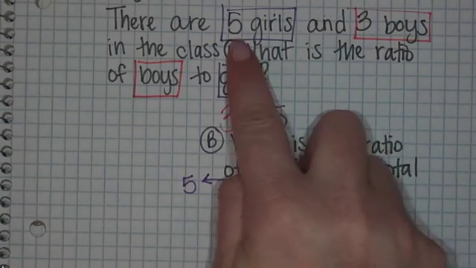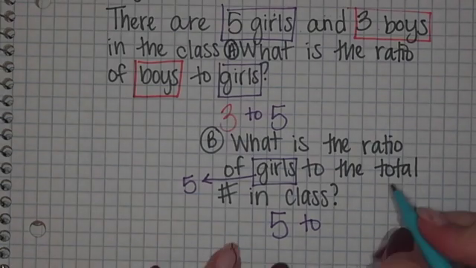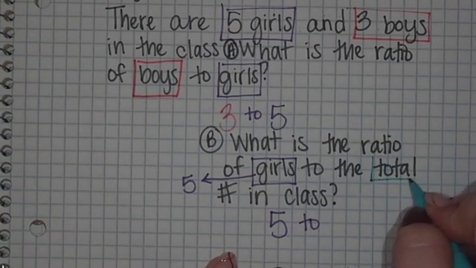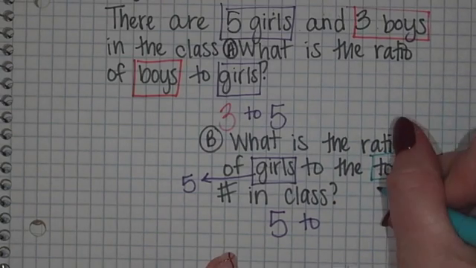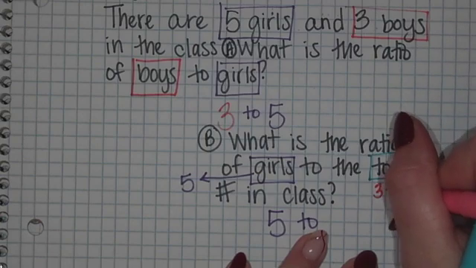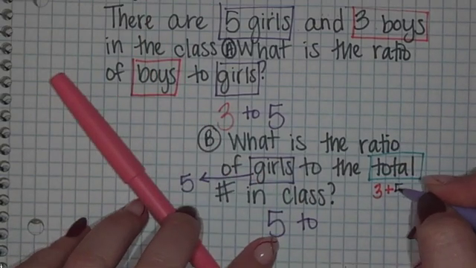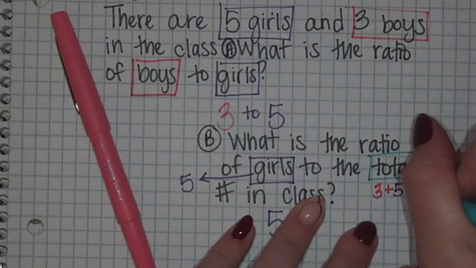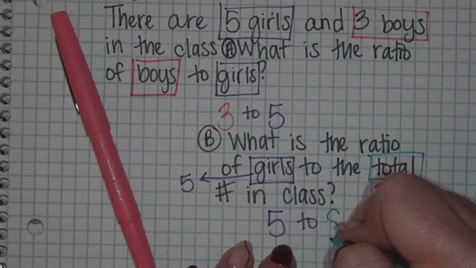Now, we haven't seen the number that is our total, so you're going to have to find it. In order to find a total, you would do 3 boys plus the number of girls, which was 5, would give you a total number of 8.